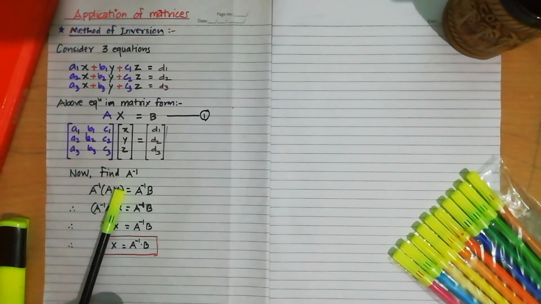To find A inverse, you can use any of the methods that we have already discussed, like row transformations or column transformations, or you can use the adjoint method. No doubt most of us are very comfortable with the adjoint method to find A inverse.